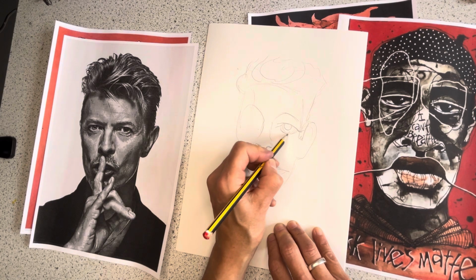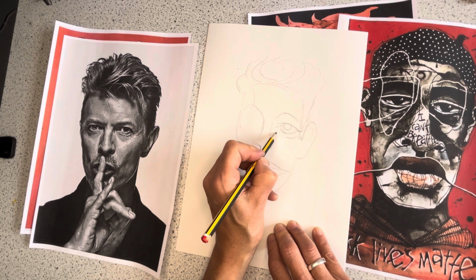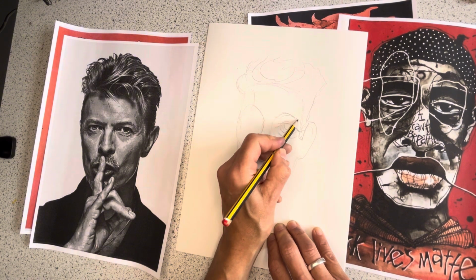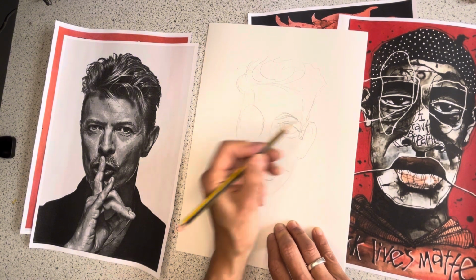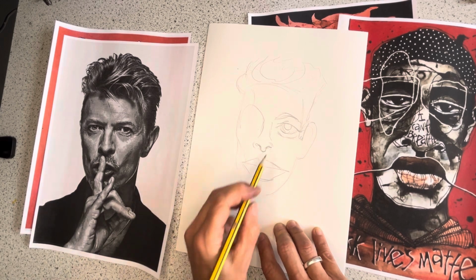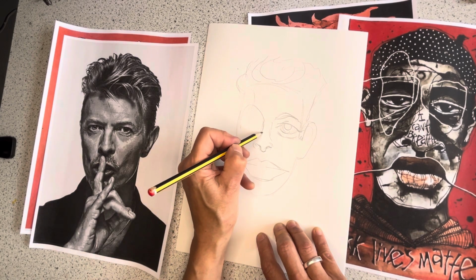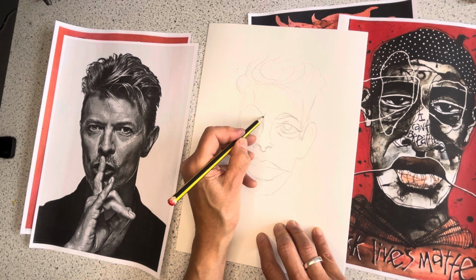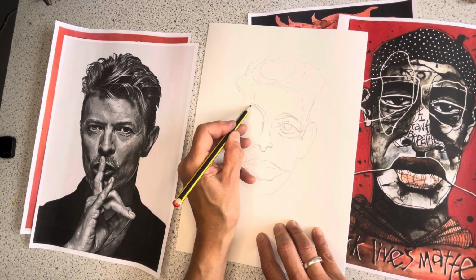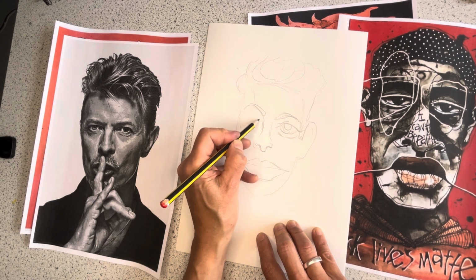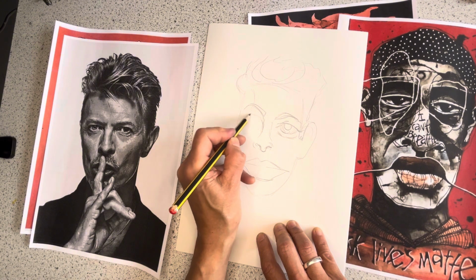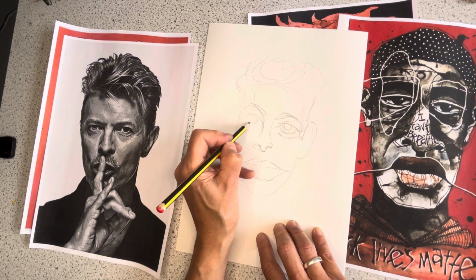So it's all looking a bit strange at the moment. Putting some eyebrows in. And as you can see, it's looking quite strange.